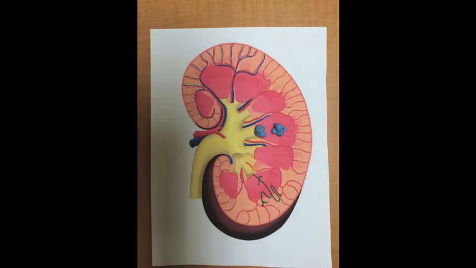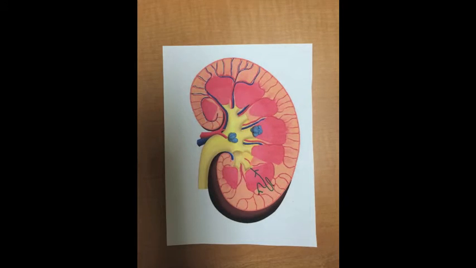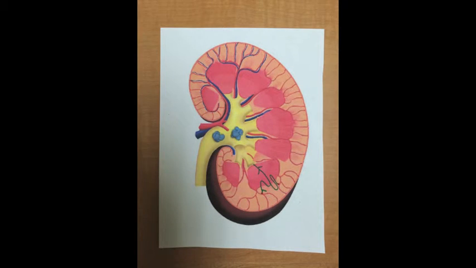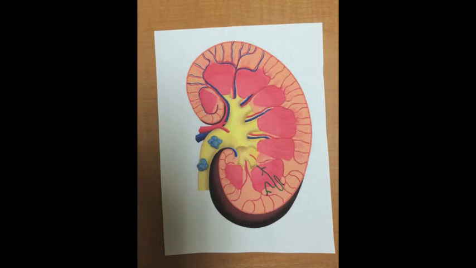Kidney stones spontaneously detach and move through the minor calyx, major calyx, and out at the renal pelvis to be removed via the ureters.